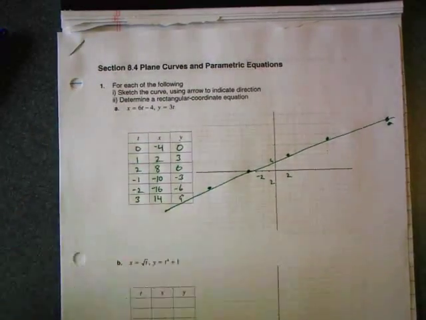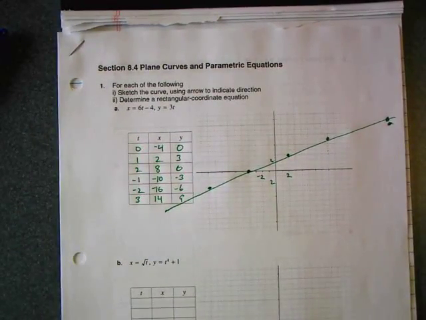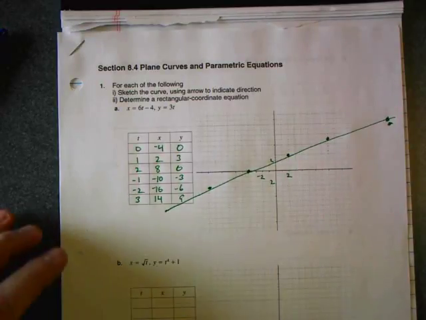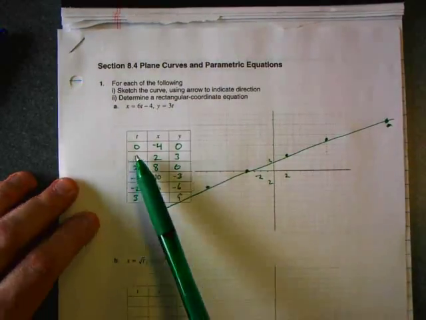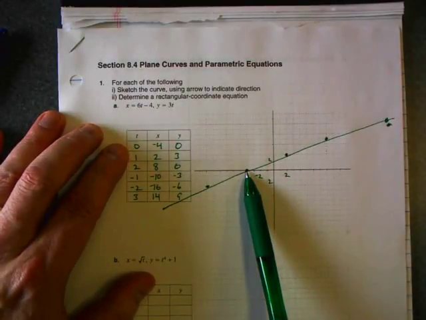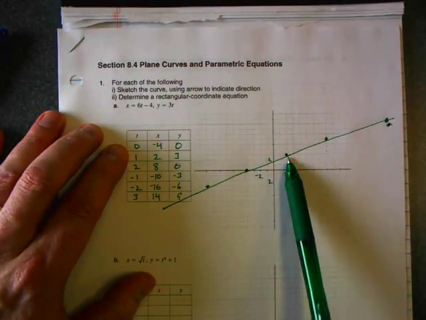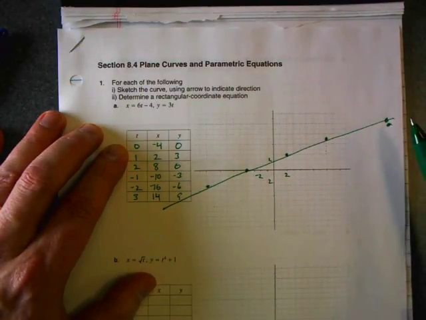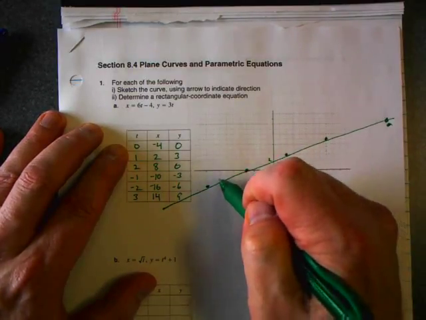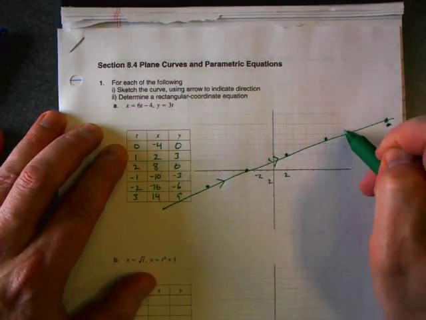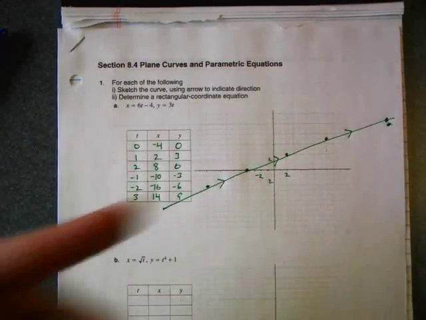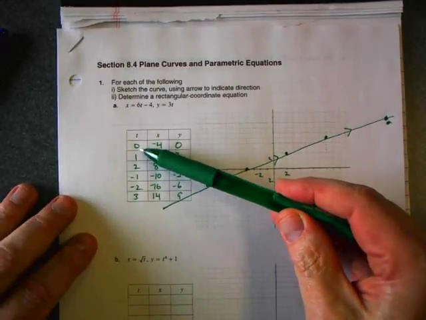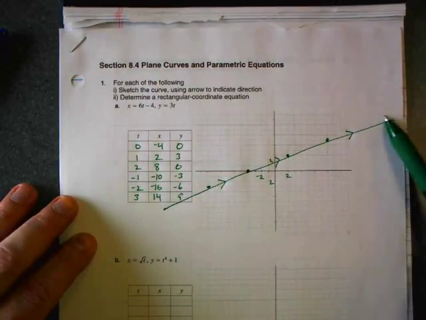when we draw a parametric equation, we also have a direction. So for example, when I first plugged in 0, I got this -4, 0 right here. When I plugged in 1, I went this way. When I plugged in 2, I went that way. So not only is it a line, but we also indicate direction. Which direction? Well, we put little arrows to indicate that when time gets bigger, you're moving in that direction. When time went from 0 to 1 to 2, we moved from left to right.